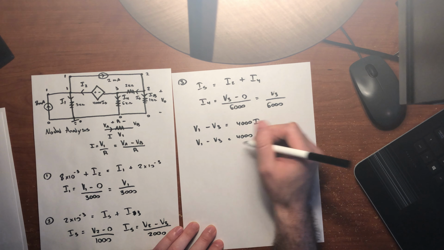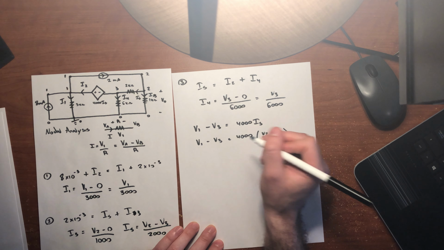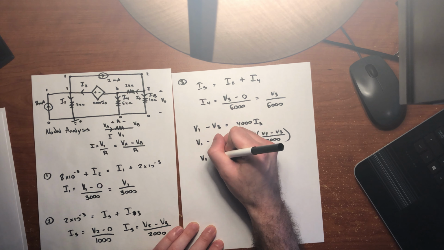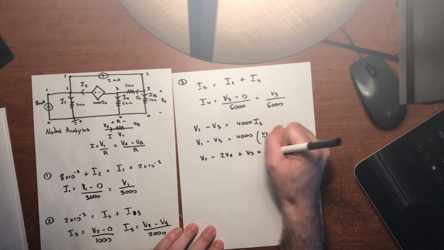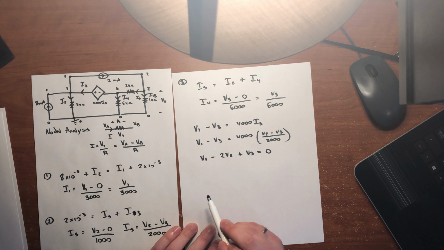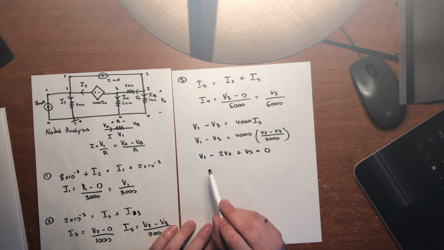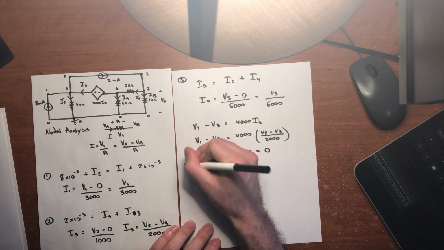Okay, so we could simplify this a little further, and we'll say this simplifies to V1 minus 2V2 plus V3 equals 0. So now we have an equation with 3 unknowns. We need 3 equations that are linearly independent in order to solve an equation with 3 unknowns. So we'll label this as equation A.